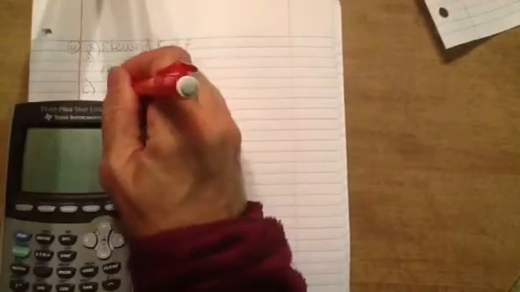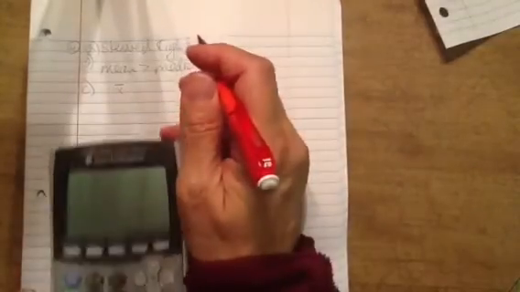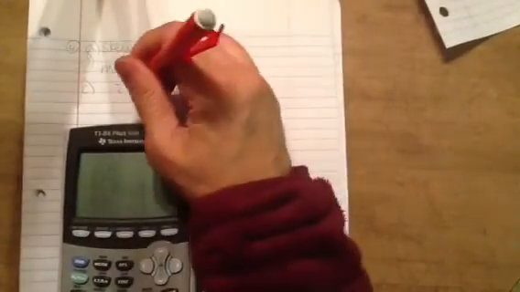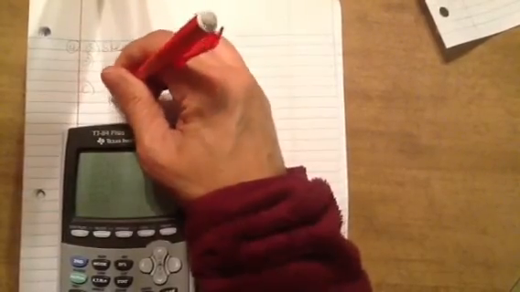Now in part C, they said compute the mean and the median. So what we're going to do is go stat, calculate, one variable stat, list 1, hit enter. Now when I do that, my mean, you can see it, is going to be 0.43, and my median, if I scroll down, is going to be 0.